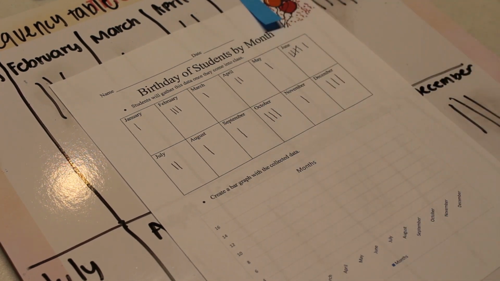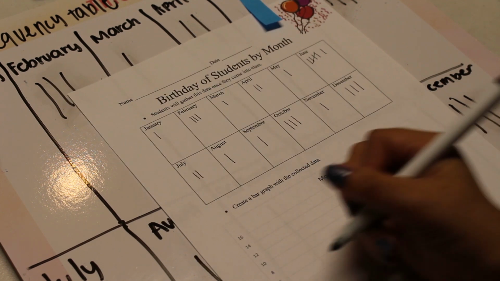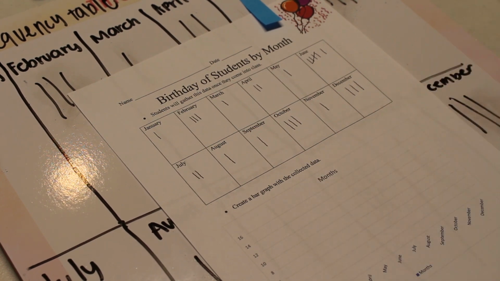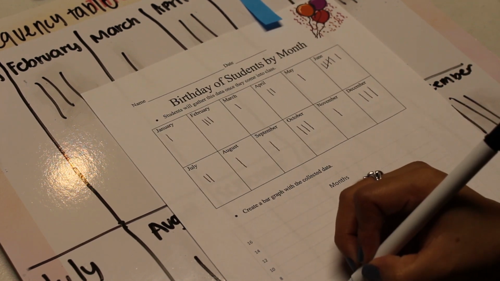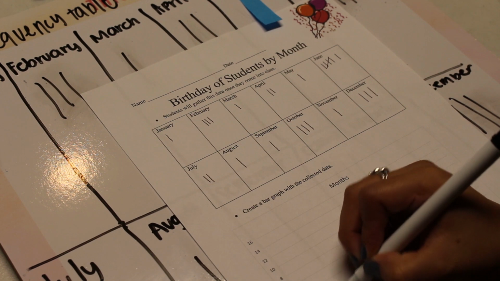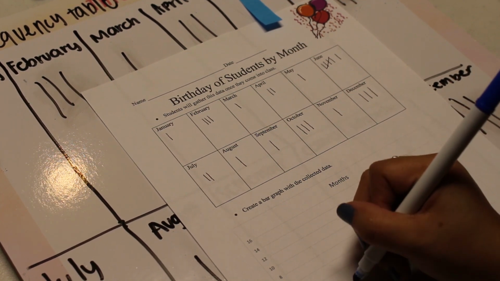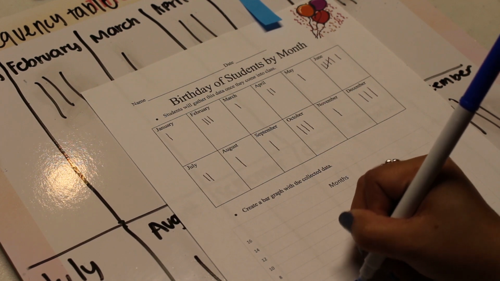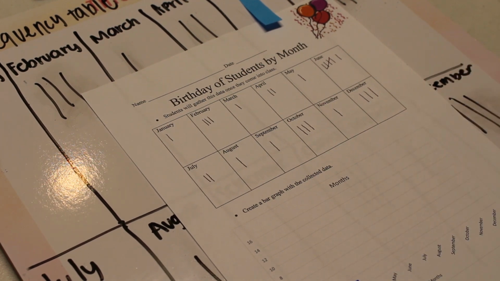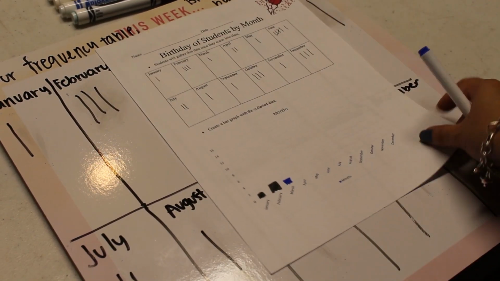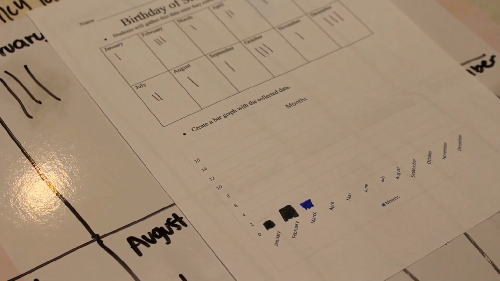Here we would, okay. So we know that in January we have 1. So we are gonna go to 1 and color it in. For February we have 2. Color in. If you want, you can use different colors for each month. Use however you want. March we have 1 student. And so far, and that's how each student will be able to do their own bar graph.